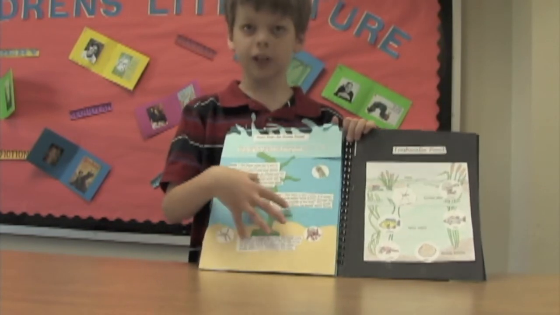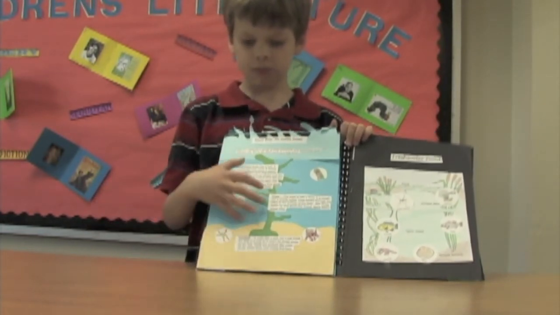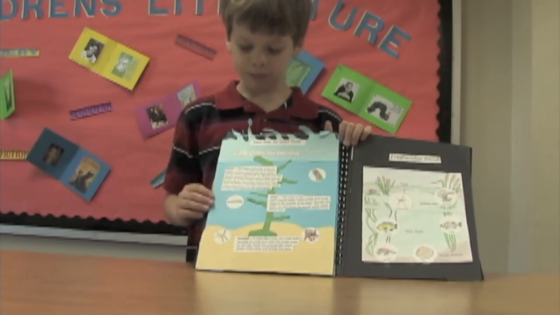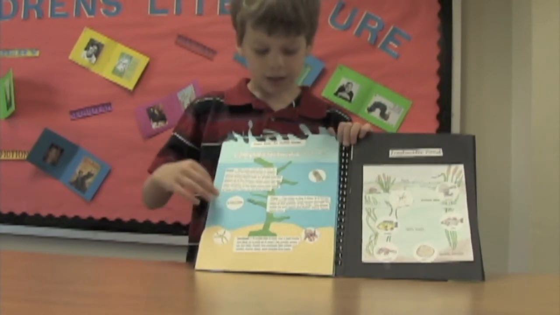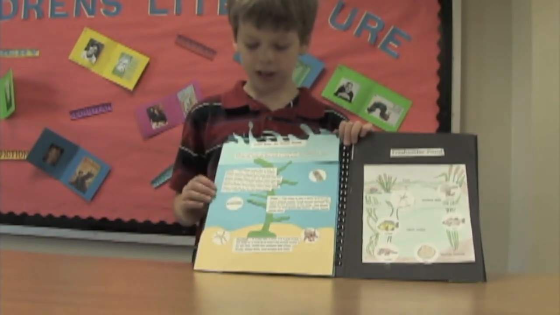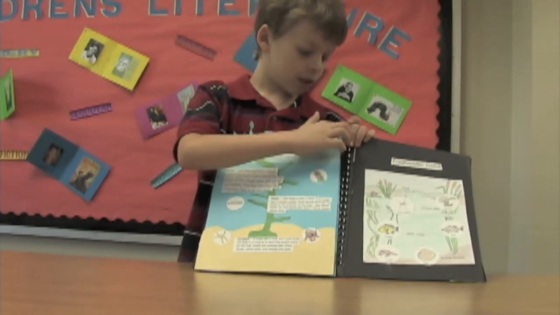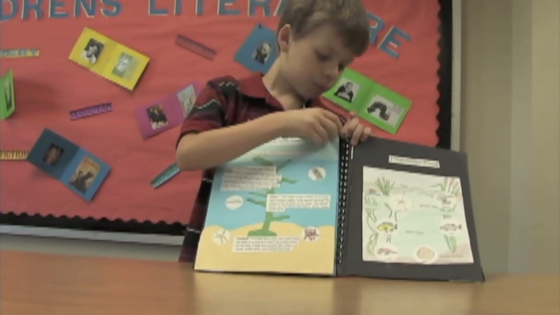It's kind of like a root, but it holds it on the ground of the ocean so it doesn't wash away. And this has little animals here, and it shows where they like to hang out around the kelp. And then this opens up.